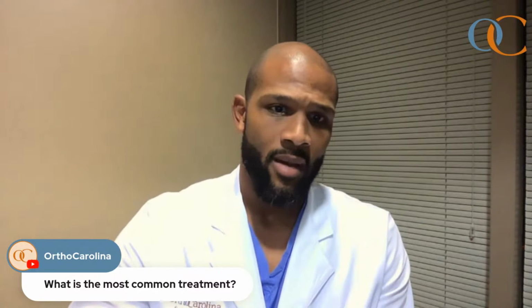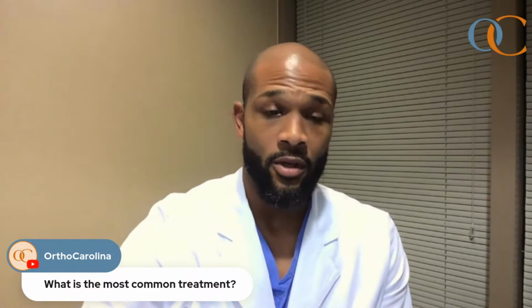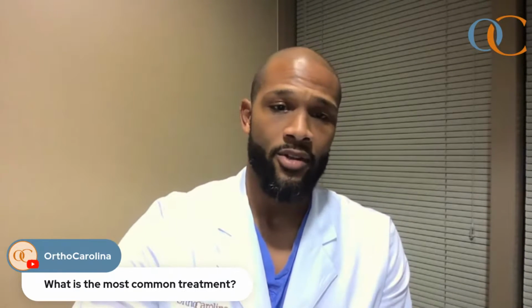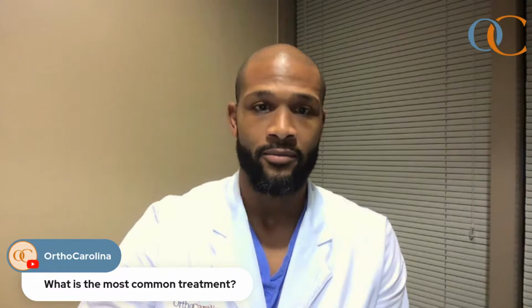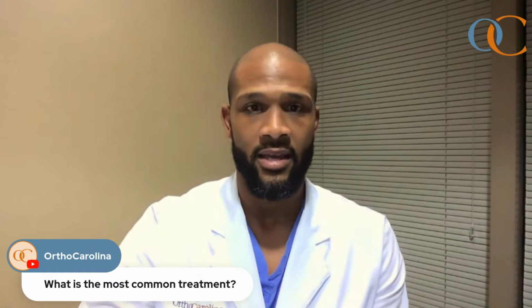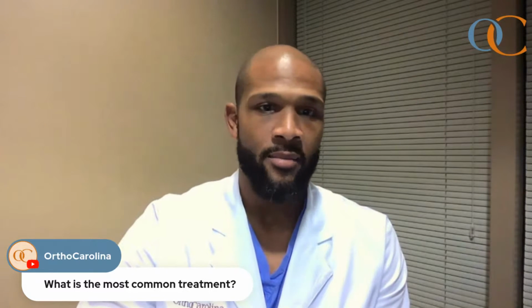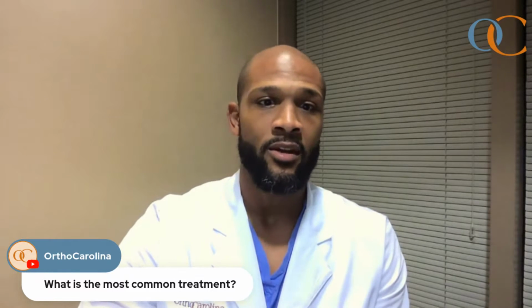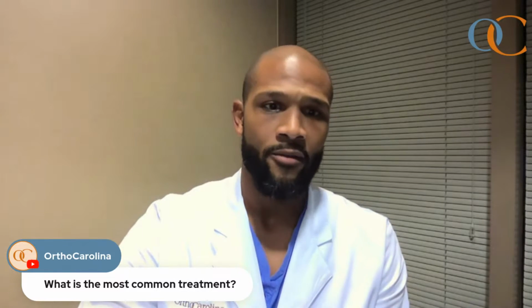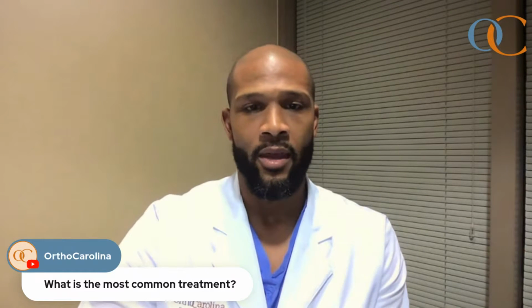So what is the most common treatment? Well, for lumbar stenosis, by far the most common treatment is physical therapy and conservative care, time, injections, things like that. Again, most of the time you can get by with conservative therapy. And only a select few patients have symptoms that are prolonged long enough or severe enough where they want to go forward with the surgery.